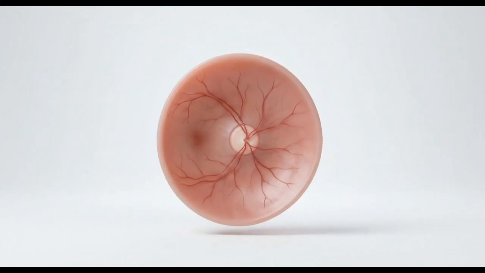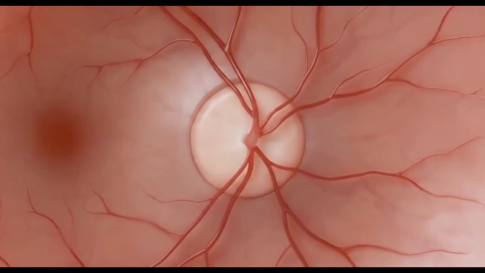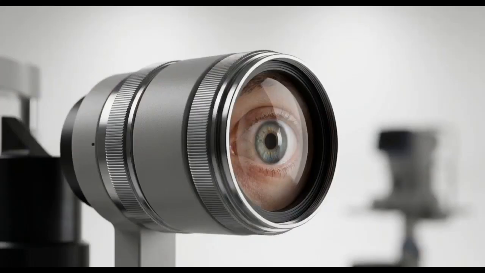A standard comprehensive eye exam provides a direct and clear window into the health of these internal structures. By identifying cellular changes early, doctors can intervene before a routine finding becomes a life-threatening condition.